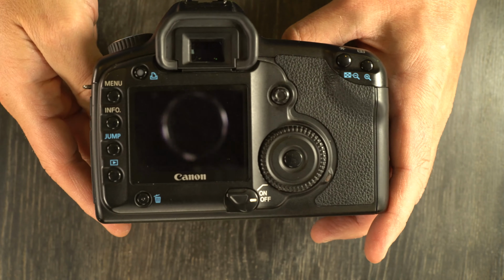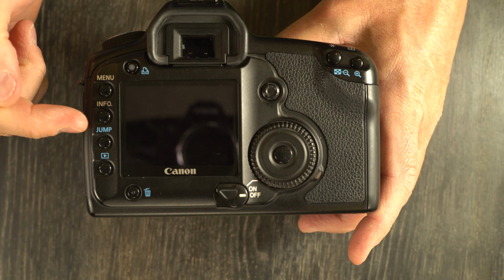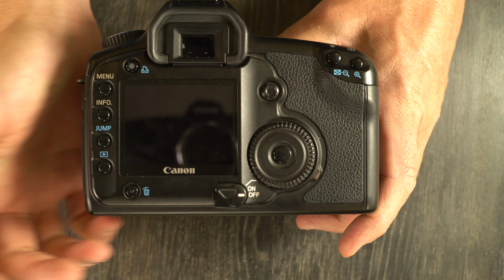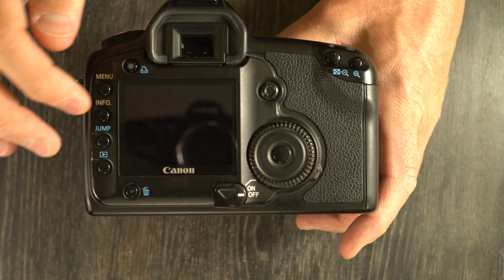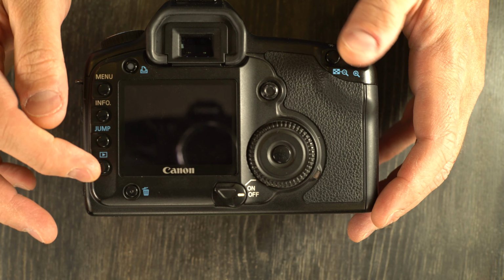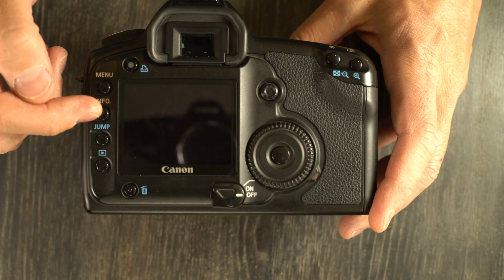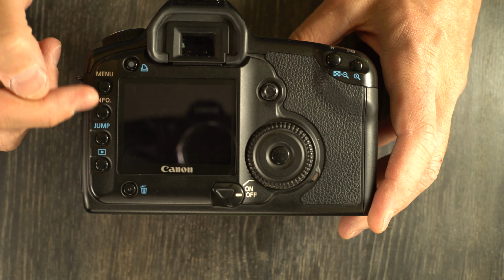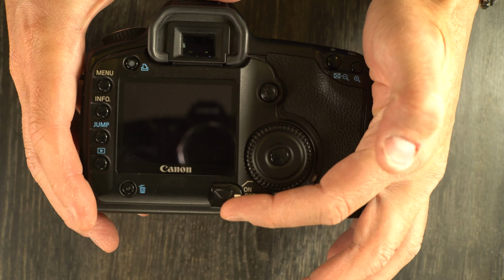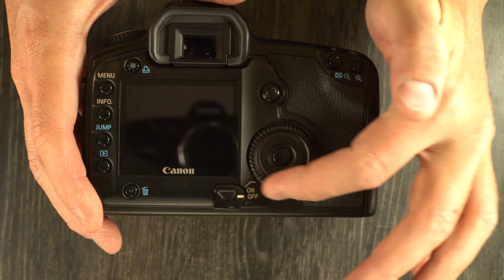On the camera's back, we have the menu button, info button, jump button, play button, print order button, delete button, LCD screen. Now, the buttons here in blue, these only apply when you're in your playback menu. The buttons in gray are command buttons that bring you into different menus. Main power button, rear control wheel.